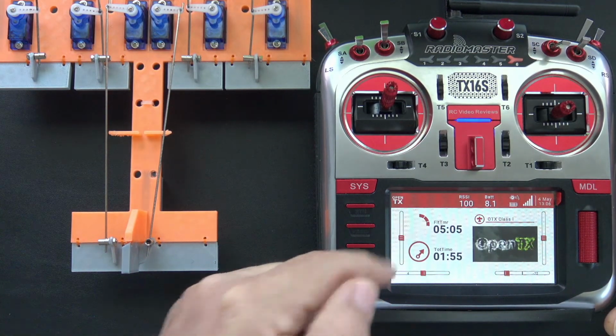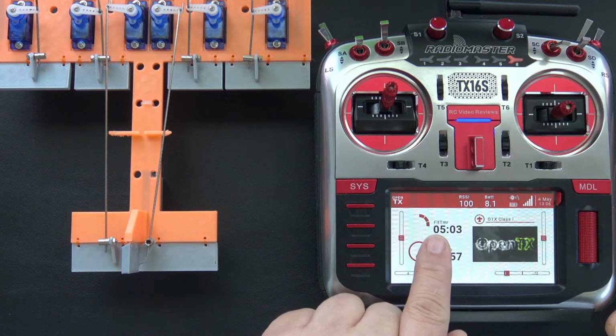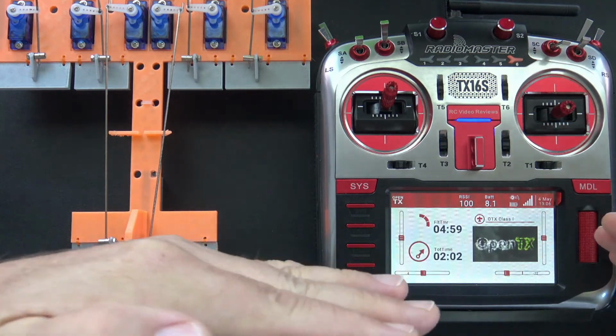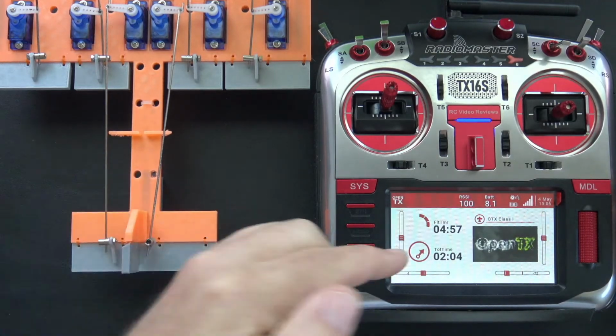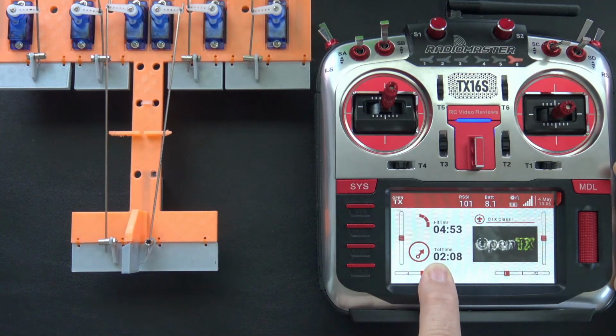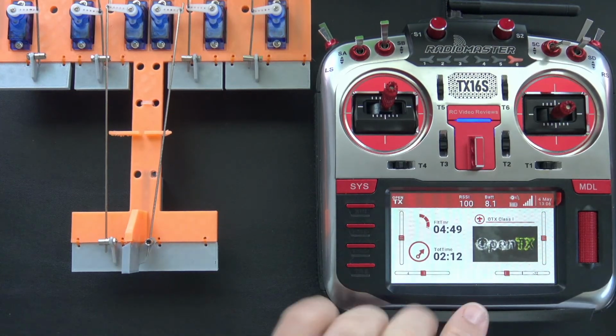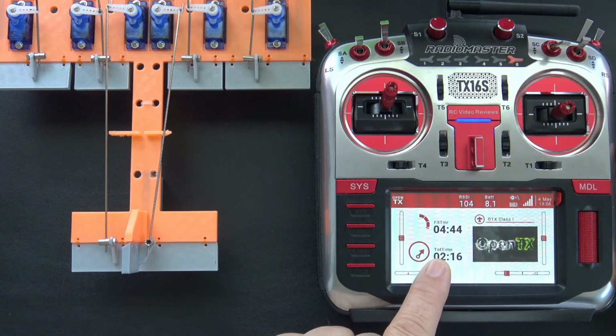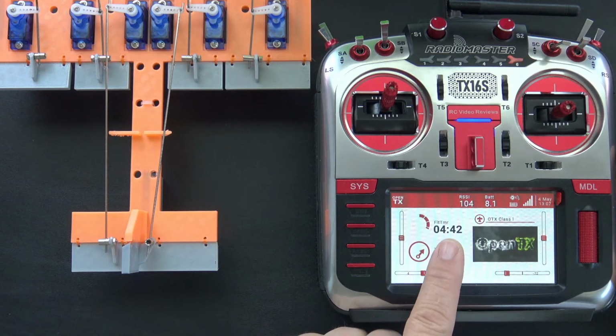Now, let me describe the timers real fast. The first timer is a flight timer, just a basic countdown timer that you'd use on any plane. So it starts at some number and it works its way down. This timer on the bottom is a persistent or overall timer. This is my airframe timer. I use this quite often, and it tells me how much time I have on a given airframe. So in this case, this one's counting down and this one is counting up.